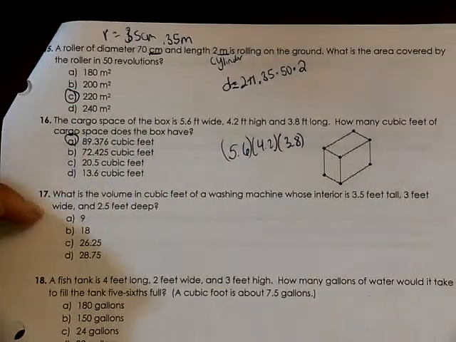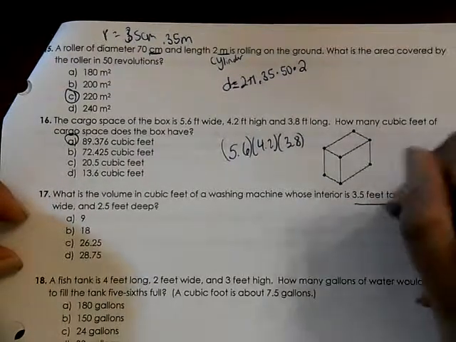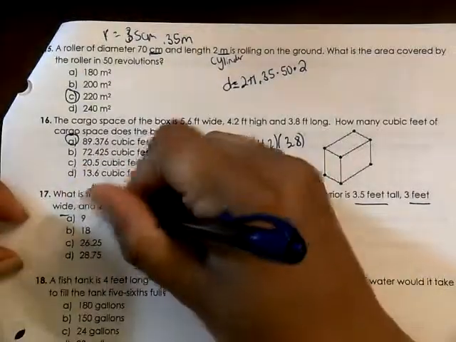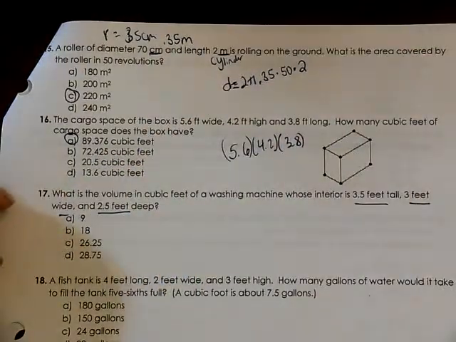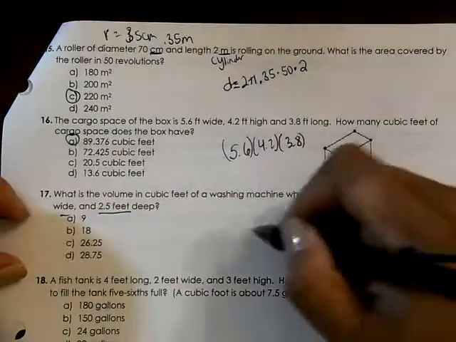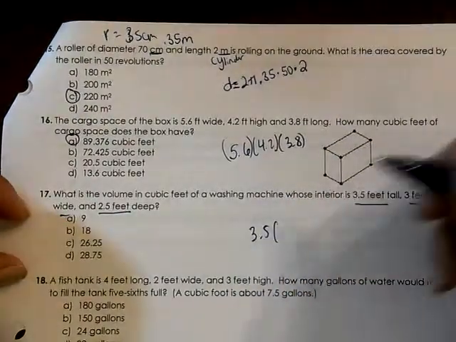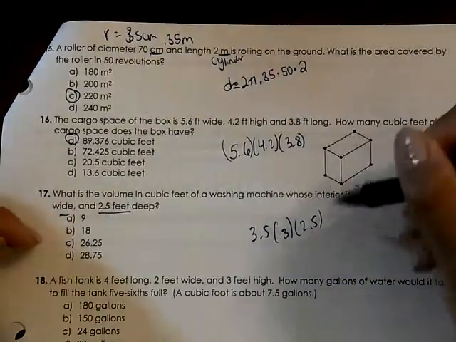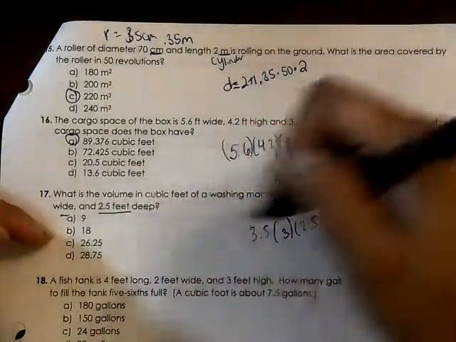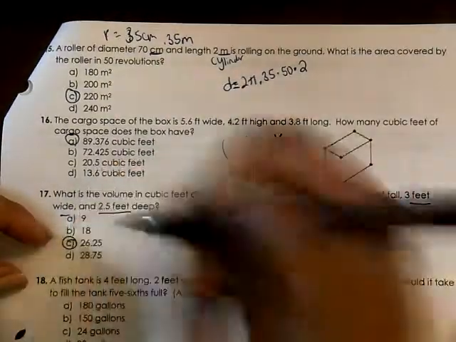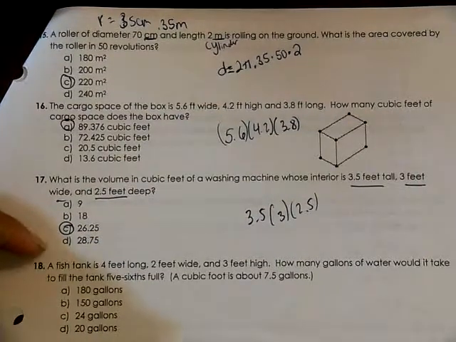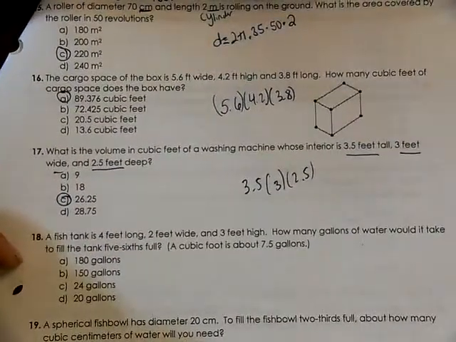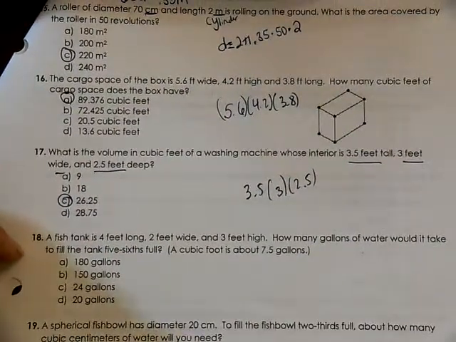Number 17, what's the volume in cubic feet of a washing machine whose interior is 2.5 feet tall, 3 feet wide, and 2.5 feet deep? So again, this one is as simple as just multiplying each of those numbers together. It's a prism, so length times width times height, or area of base times the height, comes out to 26.25 cubic feet. Okay, 18, we have a fish tank, so that's going to be another prism.